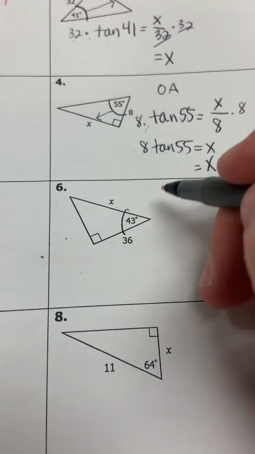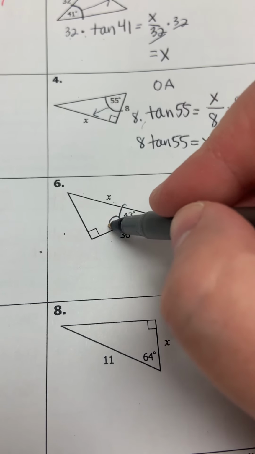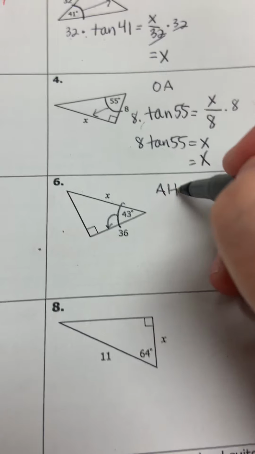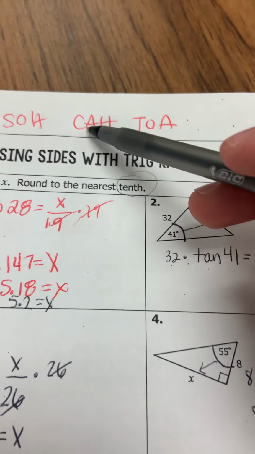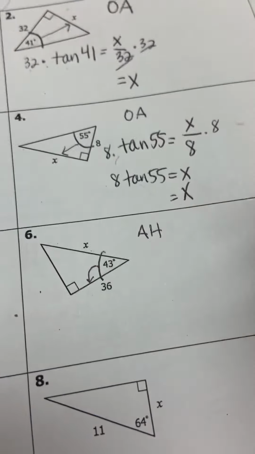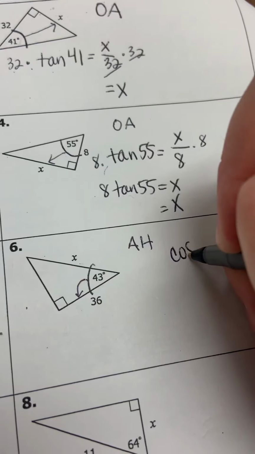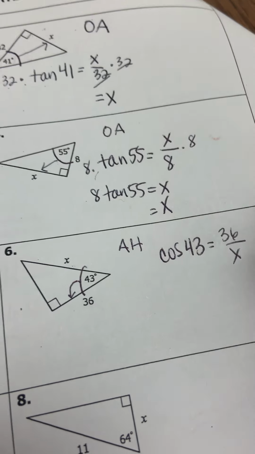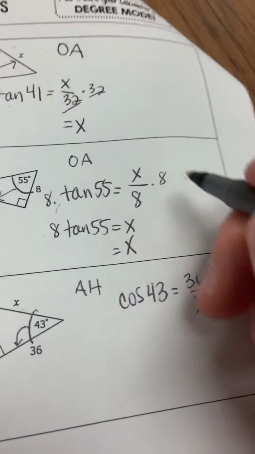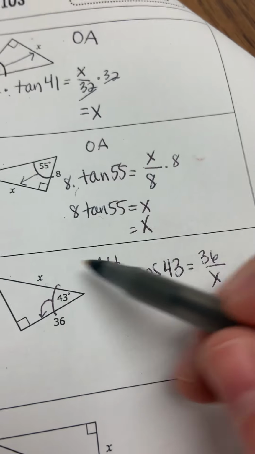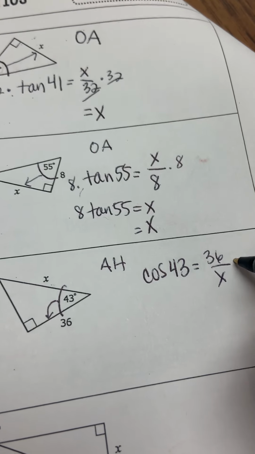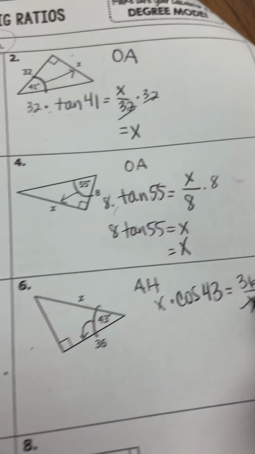So identify the angle. With the information we're given, the adjacent and the hypotenuse. Looking at our trig ratios, adjacent and hypotenuse is cosine. So cosine of 43 degrees is equal to 36 over x. So when x is in the denominator, you have one extra step, because adjacent is 36, the hypotenuse is x. Okay, so I'm going to multiply by x to get it out of the denominator.